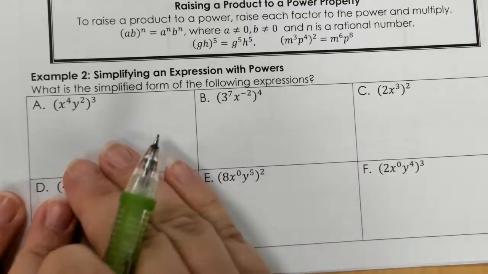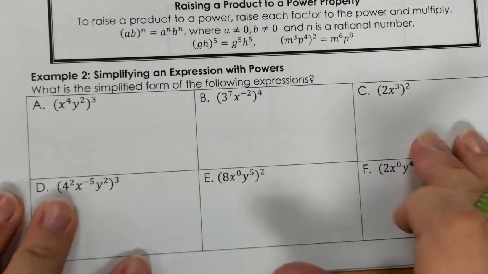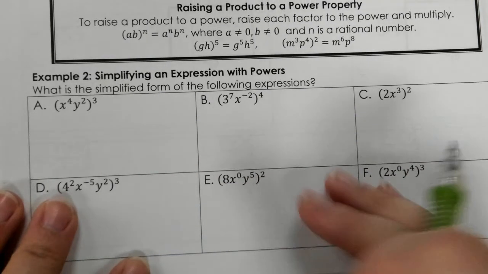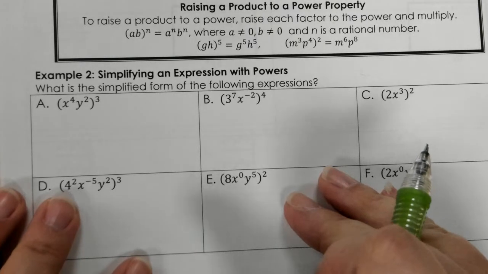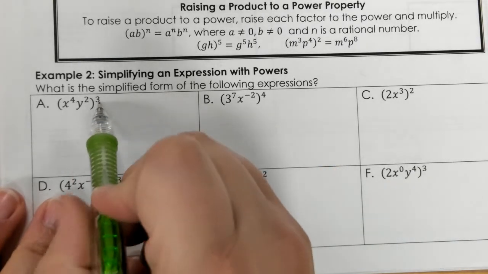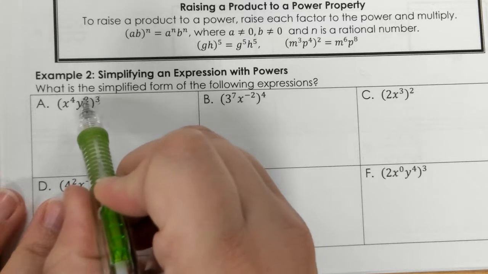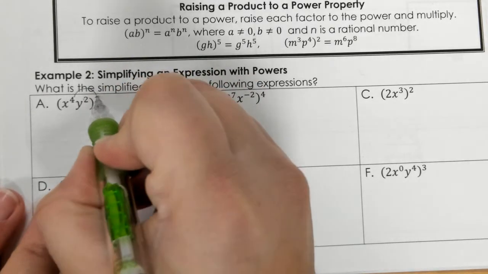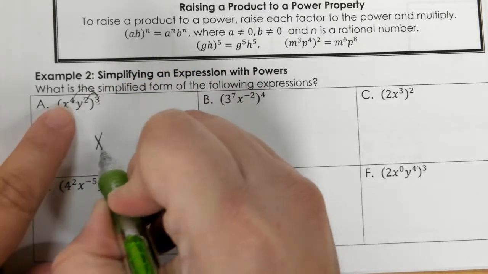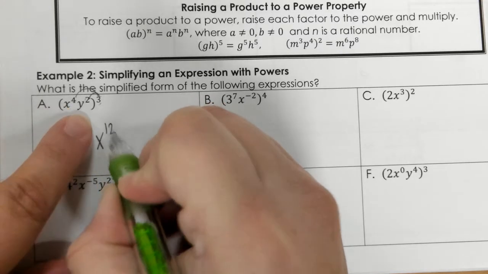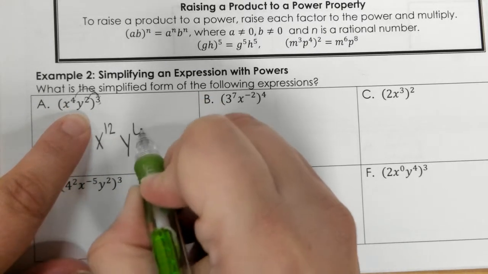Okay, now, what if you have multiple variables or numbers inside of our parentheses? We're still going to multiply. We're just going to multiply more than one time. So the 3 gets distributed to the 4 and the 2. So I would have x to the 12th and y to the 6th.